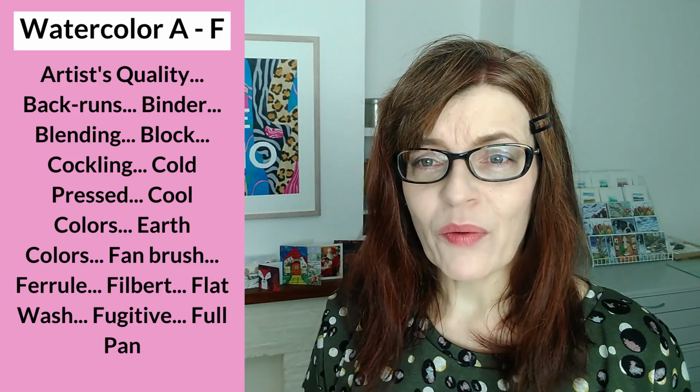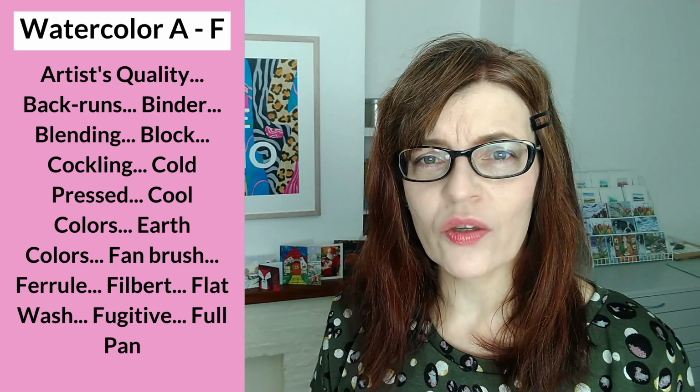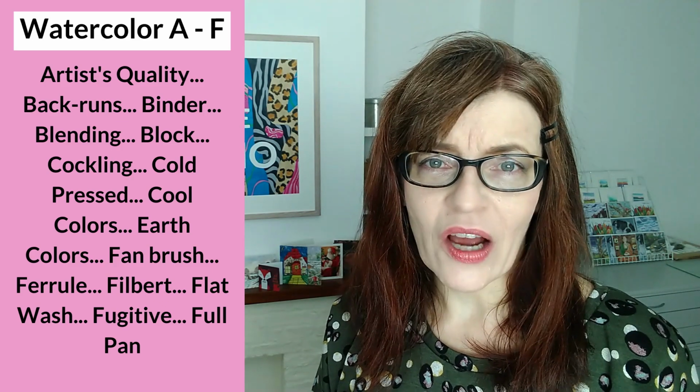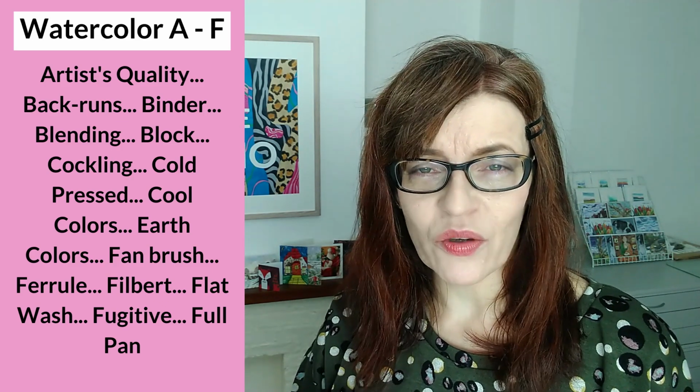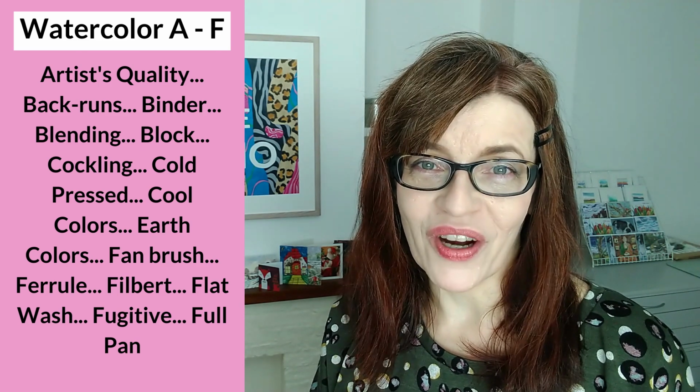So if you feel sometimes you don't know what people are talking about, let's start from A and get you up to speed with the language of watercolour. So starting with A, we have artist quality. Artist quality simply refers to paints and art materials that are of the highest quality they could possibly be, and indeed used by professional artists.